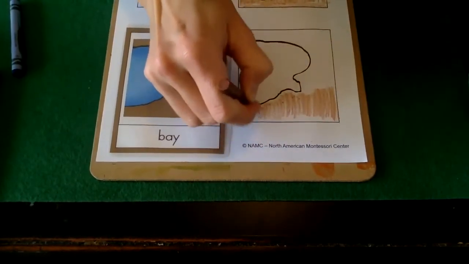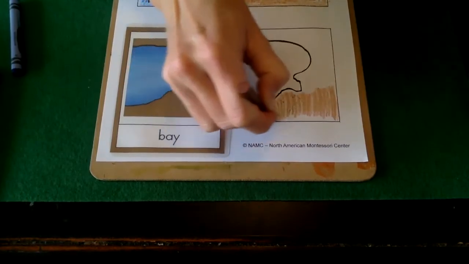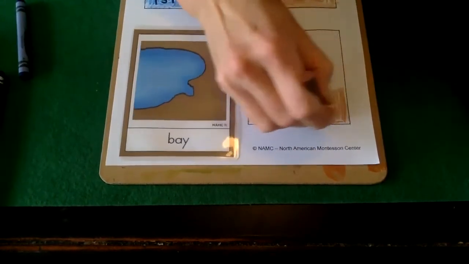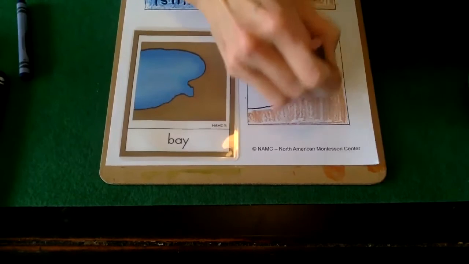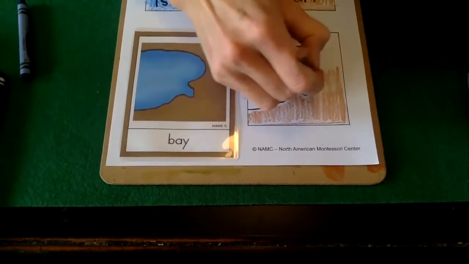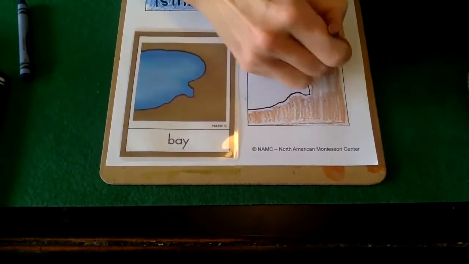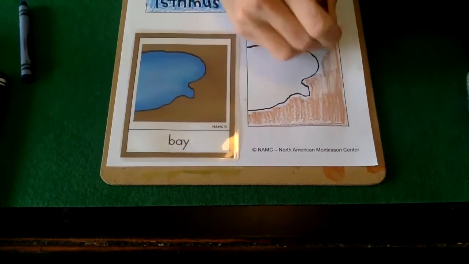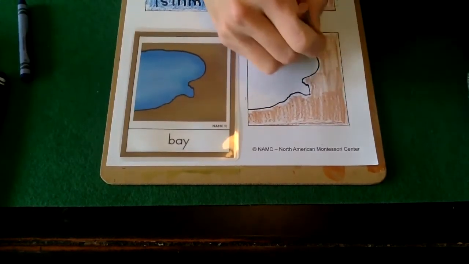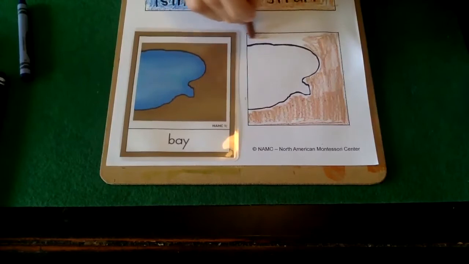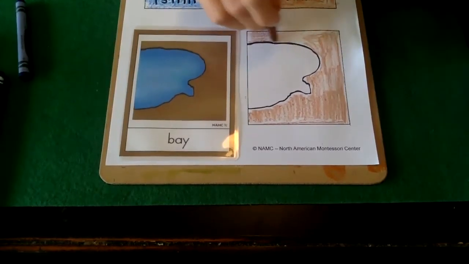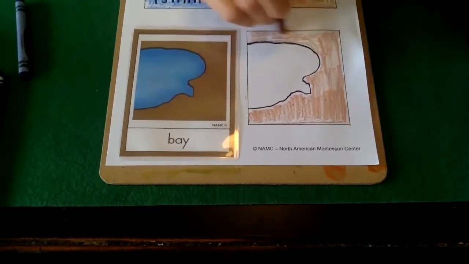When I think of the word bay, I think of California. So they have a bay down there. The Bay Area, San Francisco. They have a landform like this, okay? So it's fun to see where these landforms are in our country.